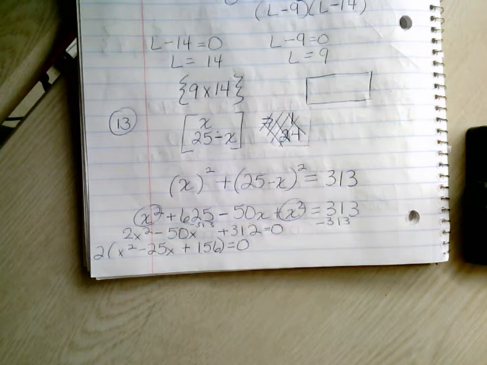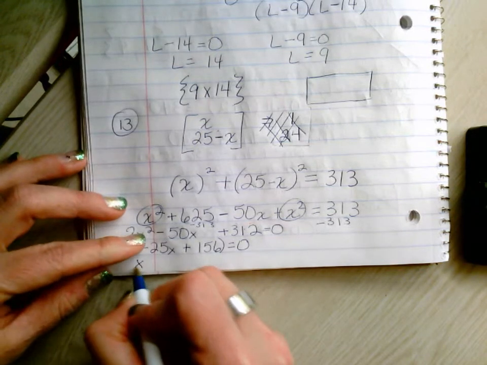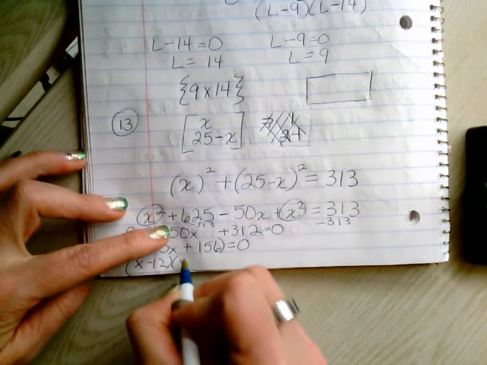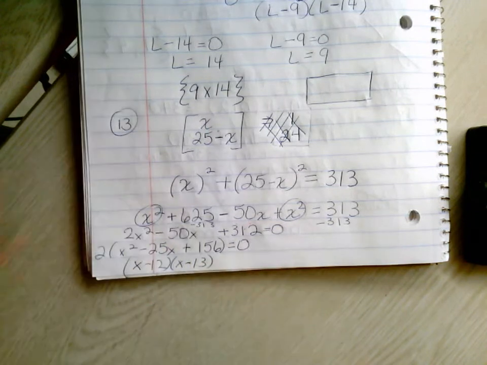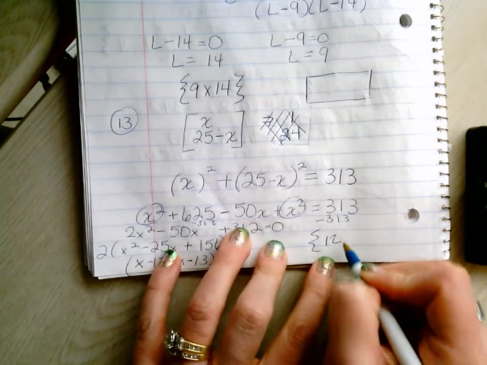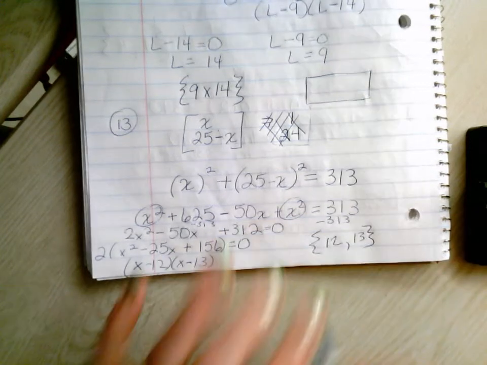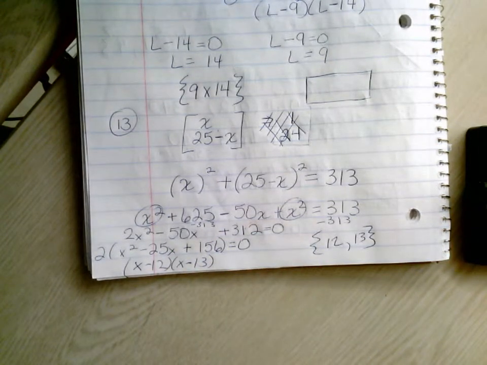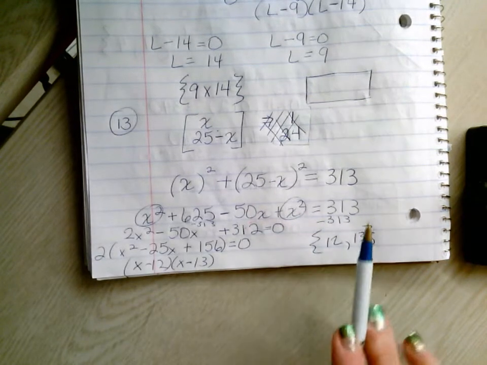No, because it's a negative negative. 12 and 13. X minus 12, x minus 13. And guys, this is where you're just going to have to hunt around for factors. So the answer, after I solve, 2 gets thrown out, is going to be 12 and 13. Okay? 12 and 13 combined do equal 25. 12 times 13 multiplied do equal 313.